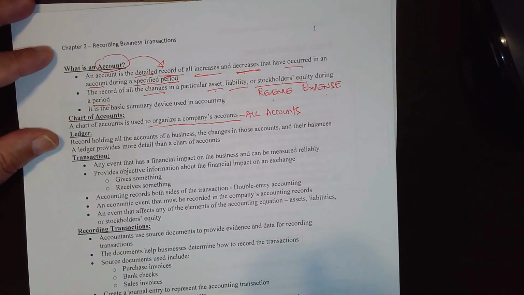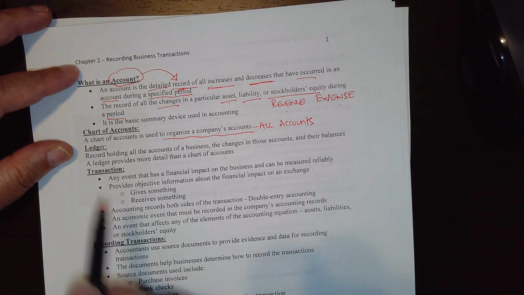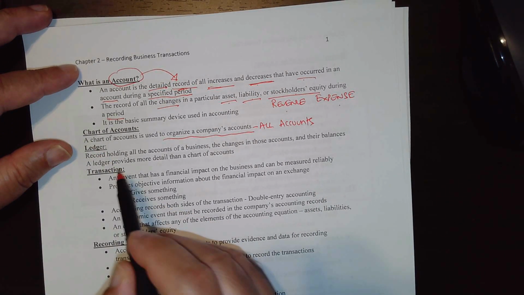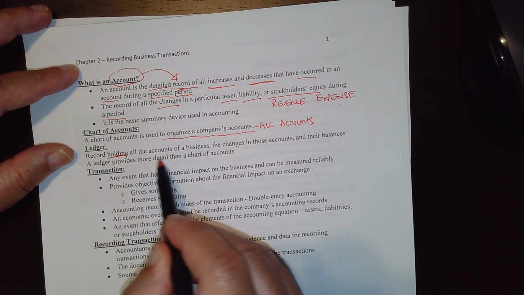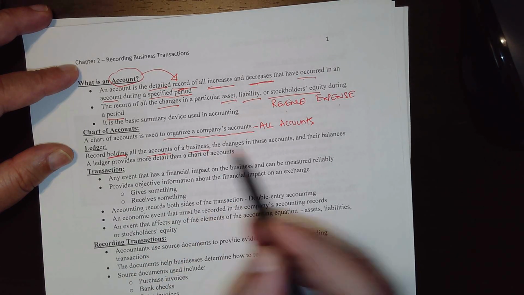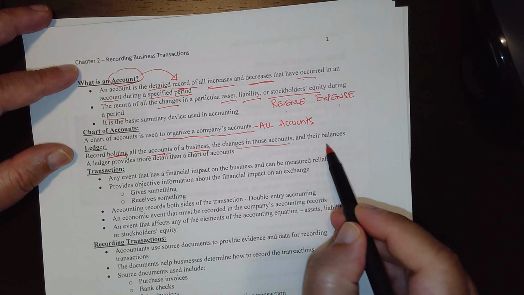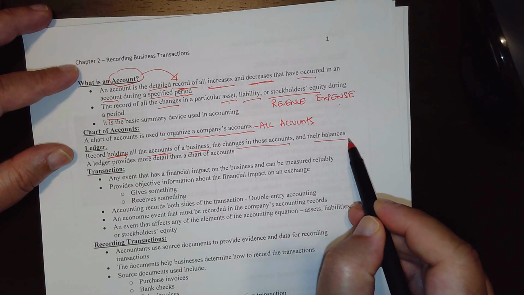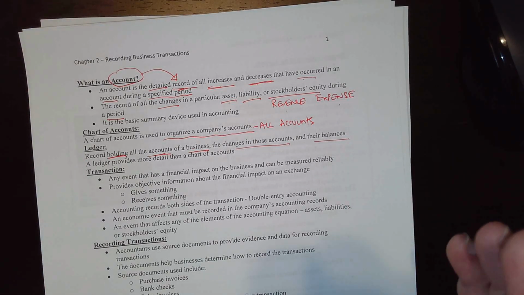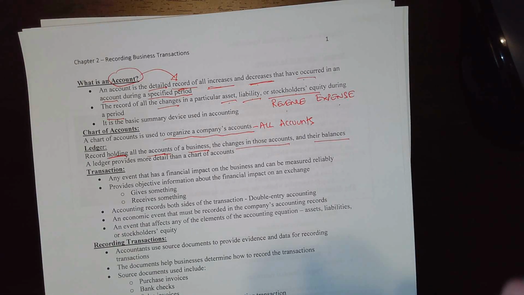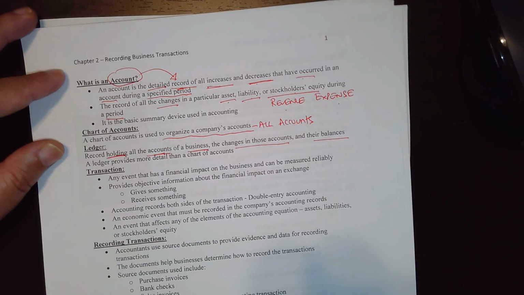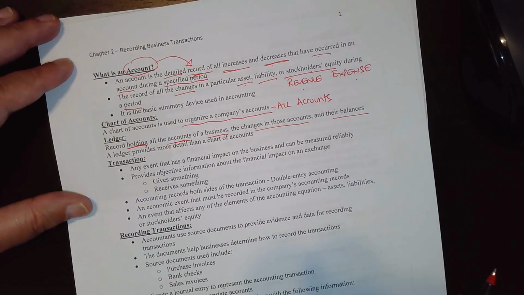Let's talk about another important part, the ledger. It holds all accounts of a business, the changes in those accounts and their balances. All right, so the ledger is a book that keeps track of all the accounts, their changes and the balance at any given point.